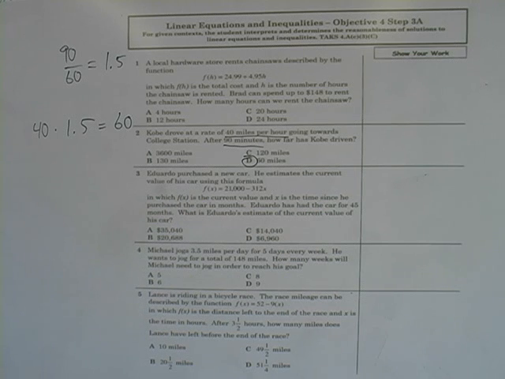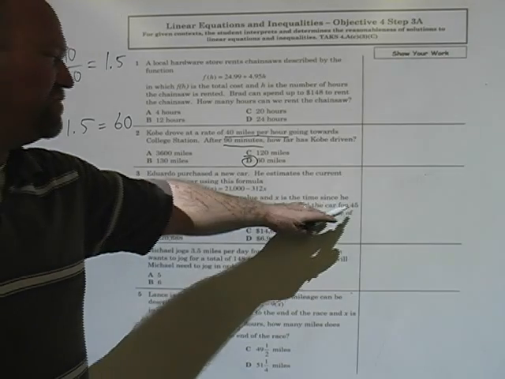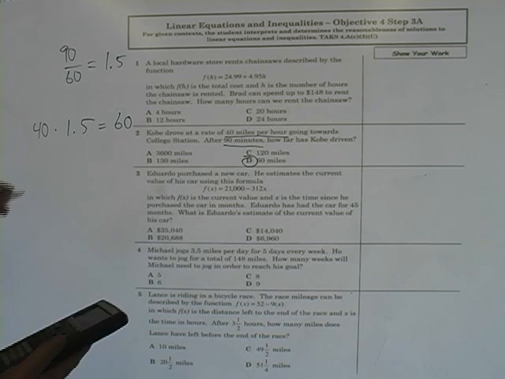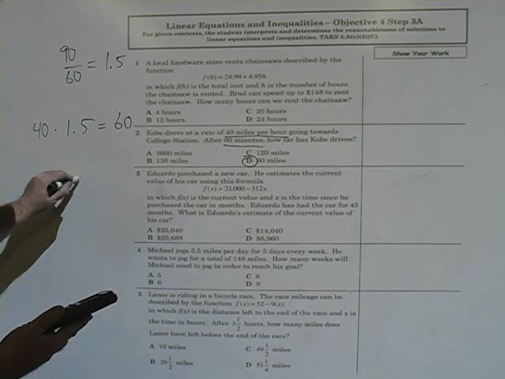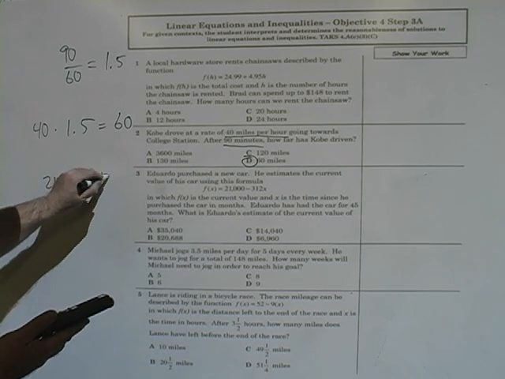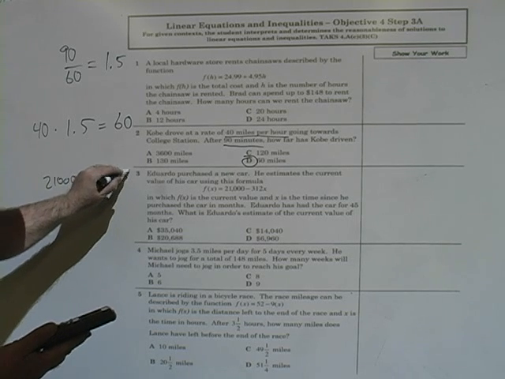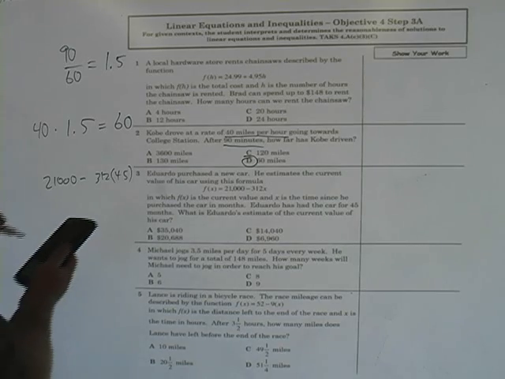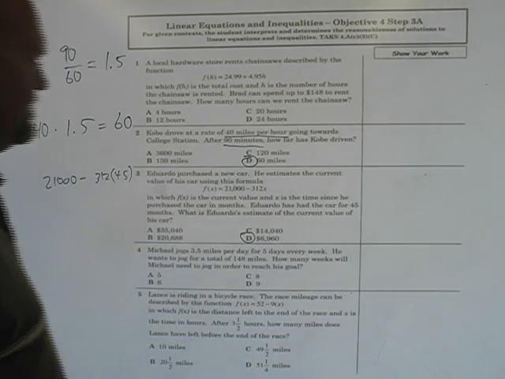What is the estimate of the current value? Well, all you got to do here is plug 45 in to x, and you're going to get your answer. So you take 21,000 minus 312 times 45. And you get 69.60.